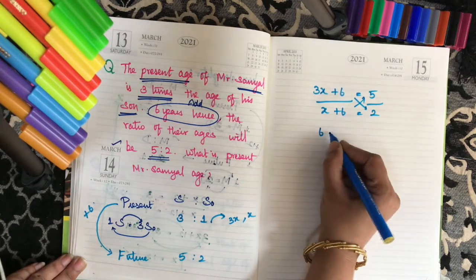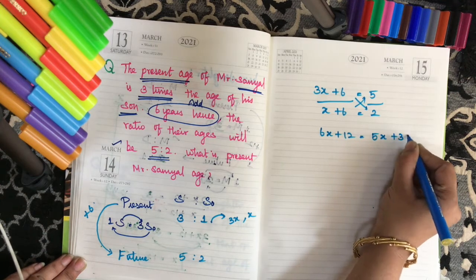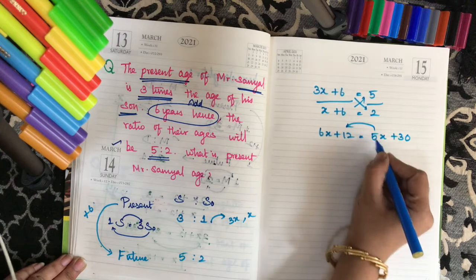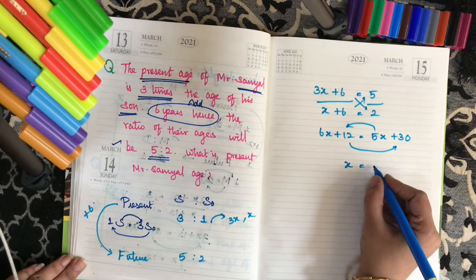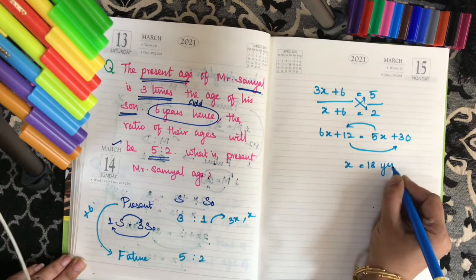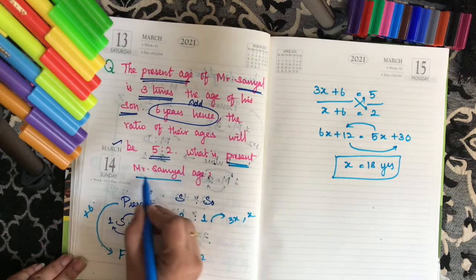I will get 6x plus 12 which is equal to 5x plus 30. Okay, so this will go here and this will go here. That is x, which is nothing but 18 years. Yes, and they have asked present Samuel age.